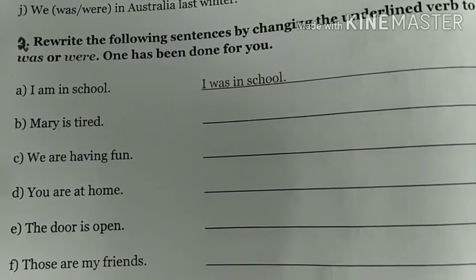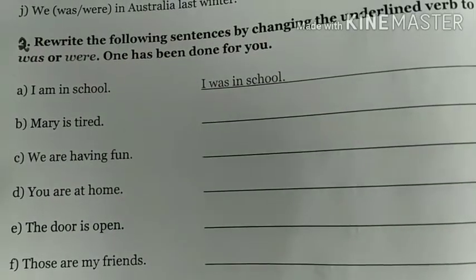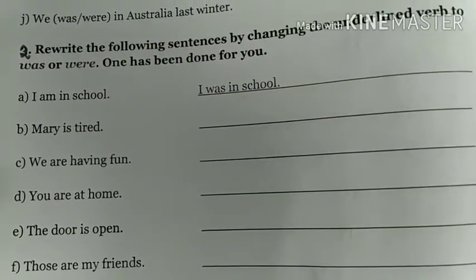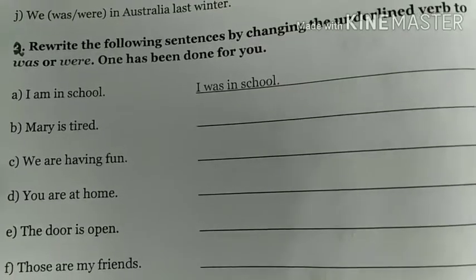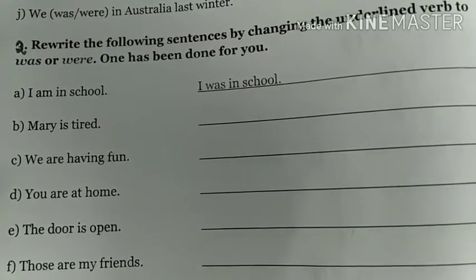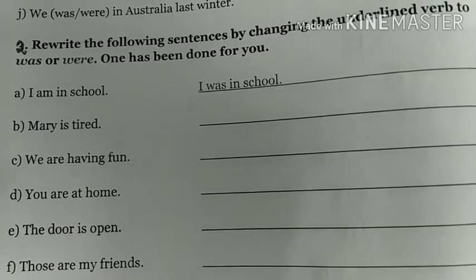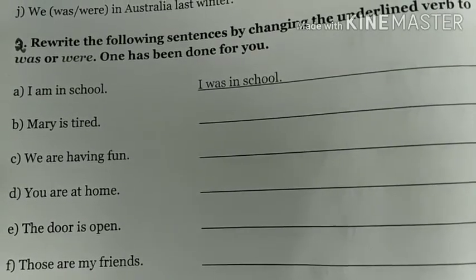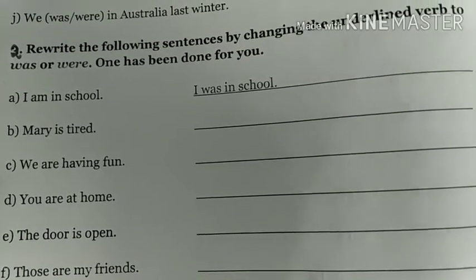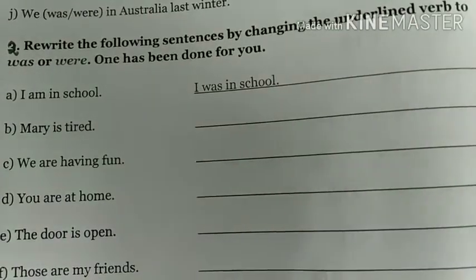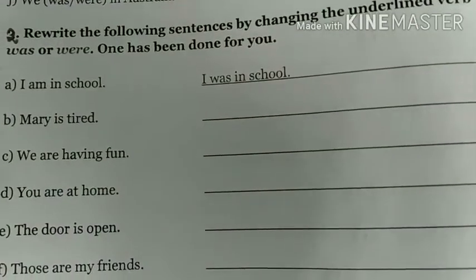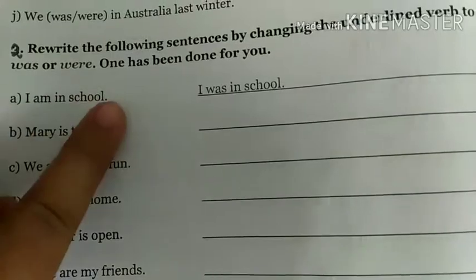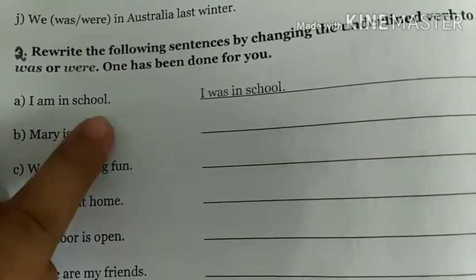What do you have to do? Rewrite all the sentences, changing the underlined verb to was and were. One has been done for you. Instead of writing I am in school, we will write I was in school.